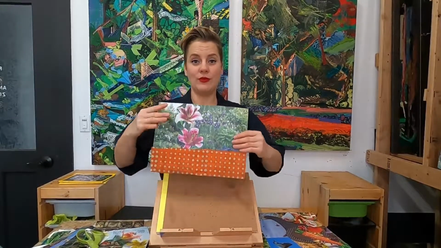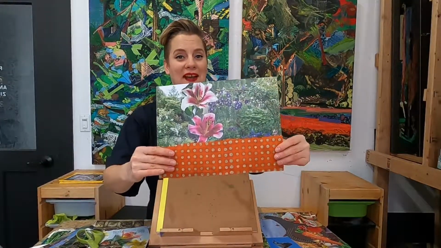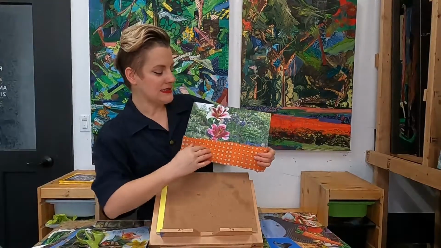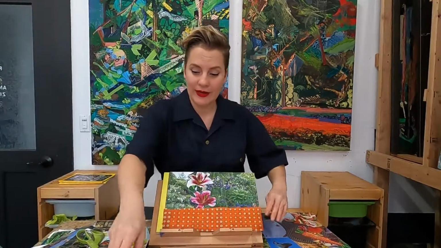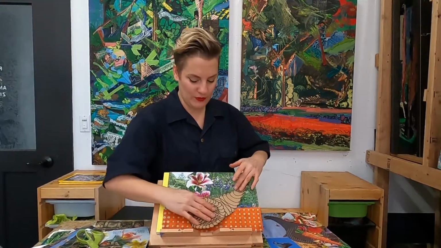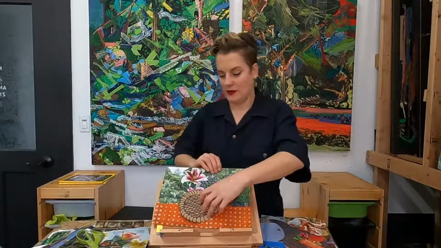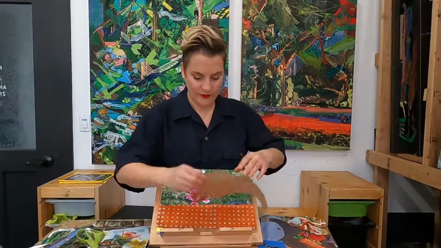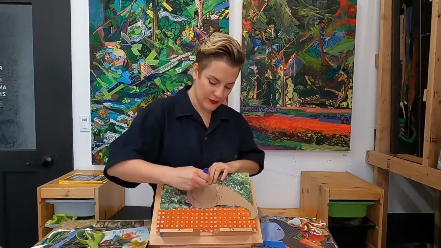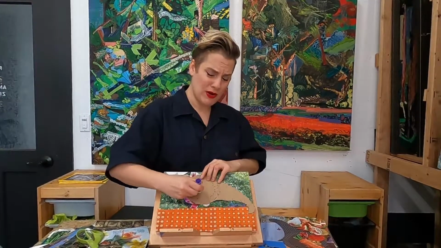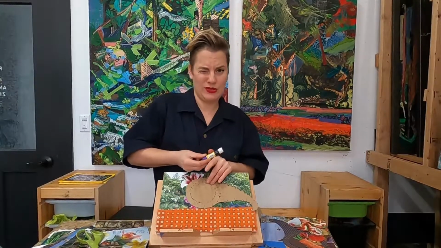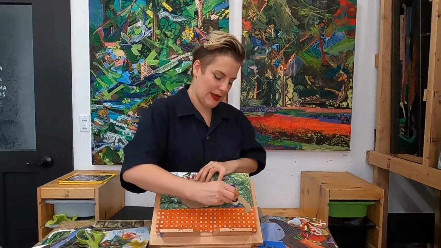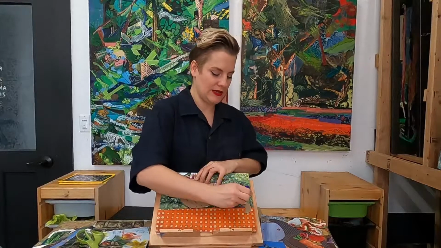So now I got my beautiful garden background with my tablecloth, and I'm going to go ahead and see where I want to put my cornucopia. I think I'll have a little bit of extra room on this side so I can have more stuff on the table. So I'm going to go ahead and glue this down, and maybe I won't press it down super hard in case I want to put more things behind my cornucopia or just tuck in some edges.